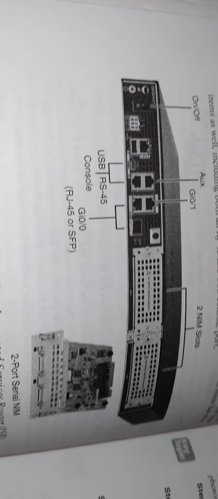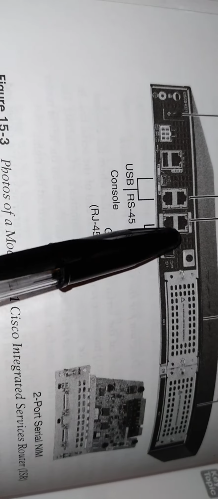And a router has a series of ports. As you can see, there's ports on the back of this router.